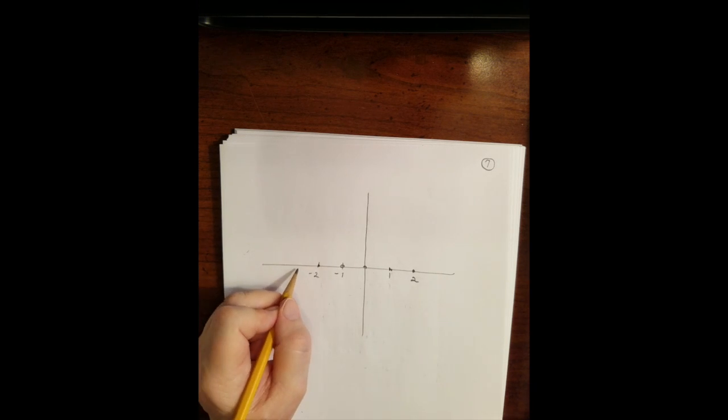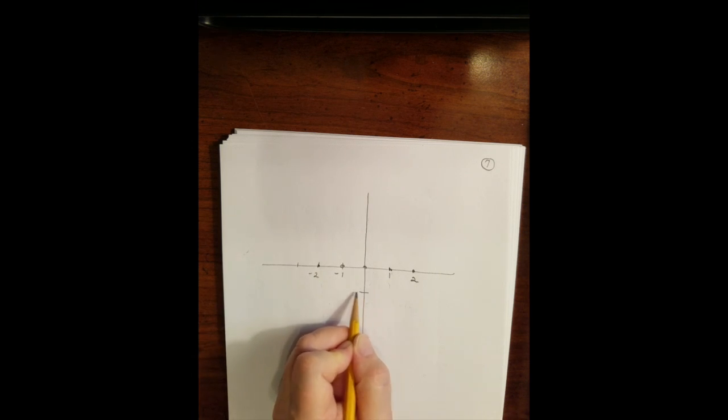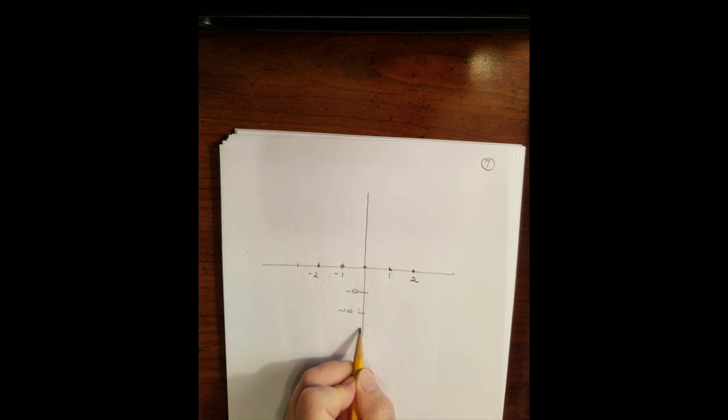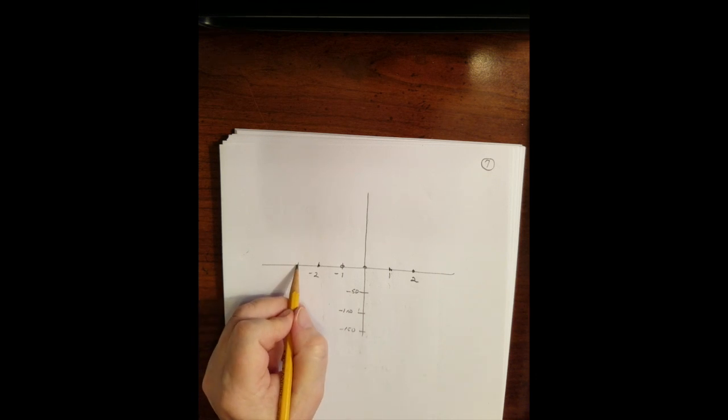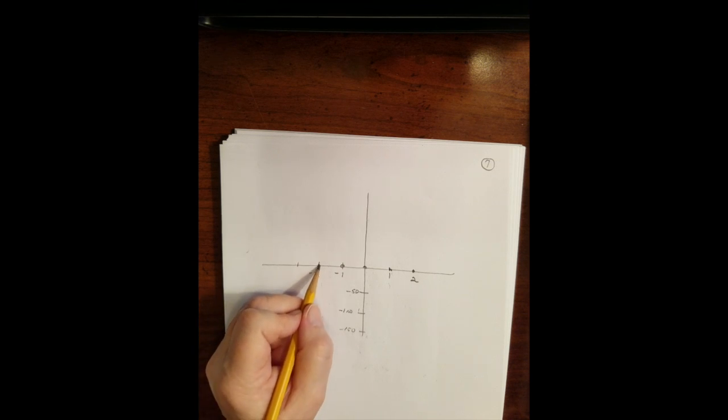And in interval A, at negative 3, let's say negative 50, negative 100, negative 150. Okay, so at negative 3, we're approximately negative 120, which would be about here. And then we go up to here.